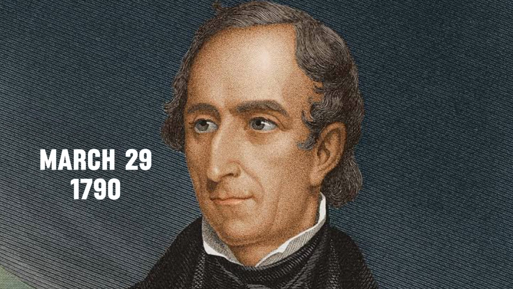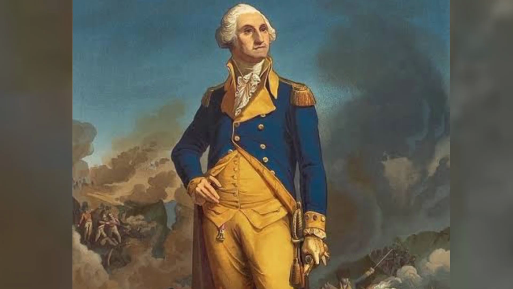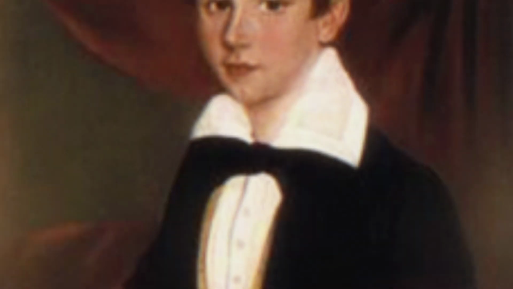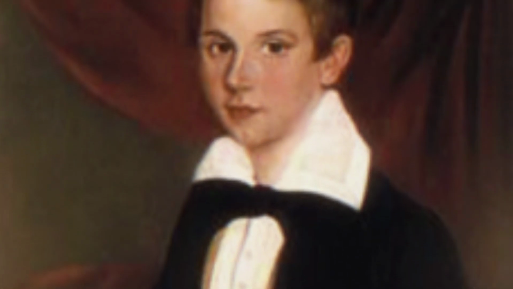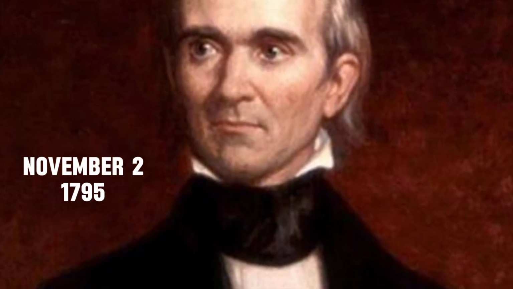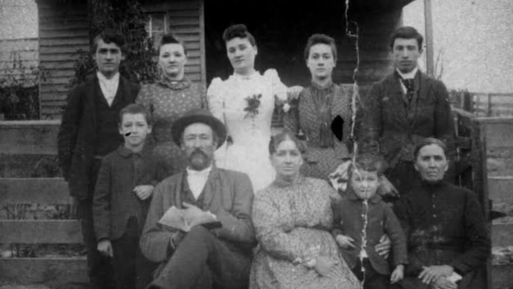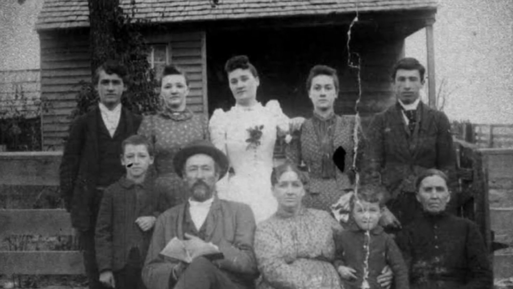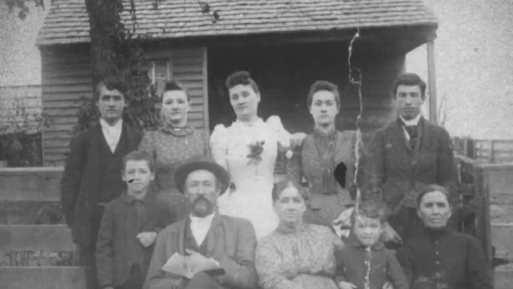John Tyler, born on March 29, 1790, came into the world during George Washington's first term. Tyler grew up witnessing the new nation's formative years, which influenced his future policies. James K. Polk was born on November 2, 1795, when George Washington was still president. His early life was shaped by the nation's expanding boundaries and the spirit of exploration.